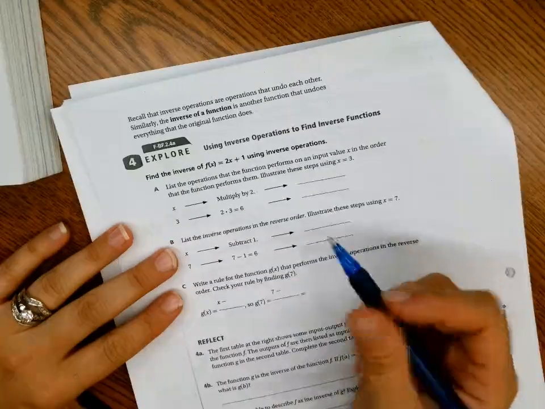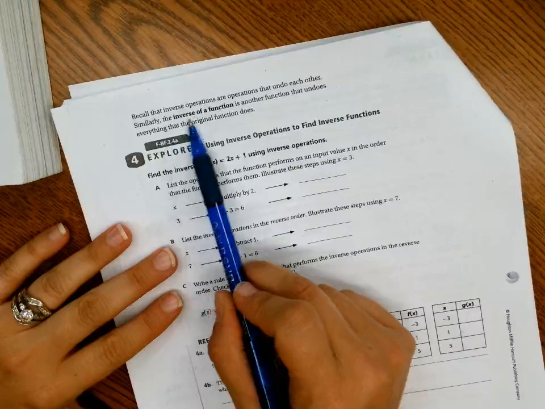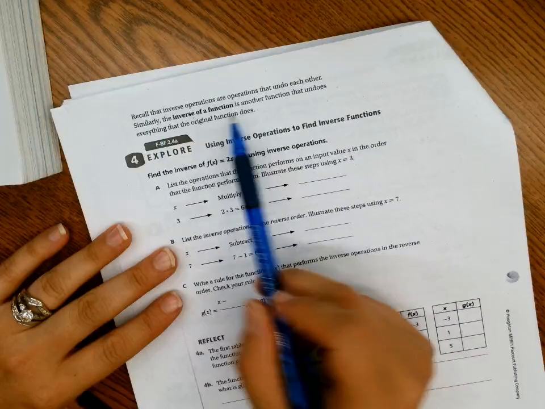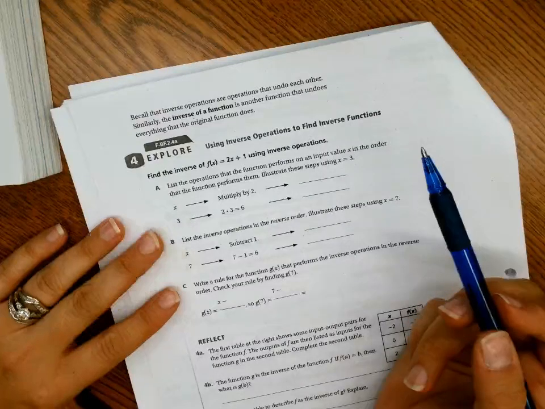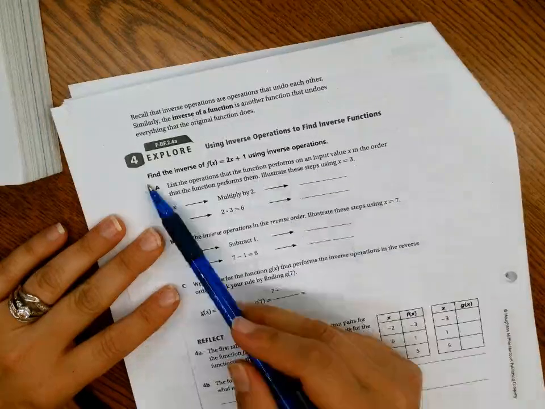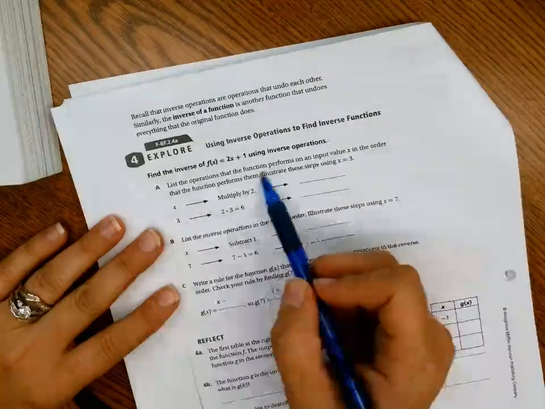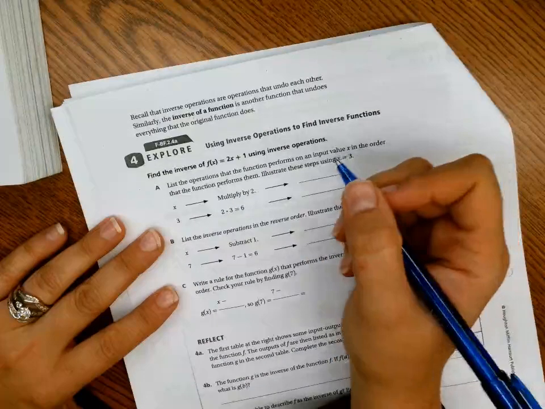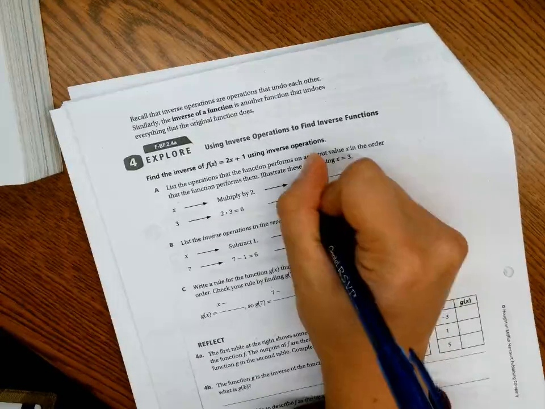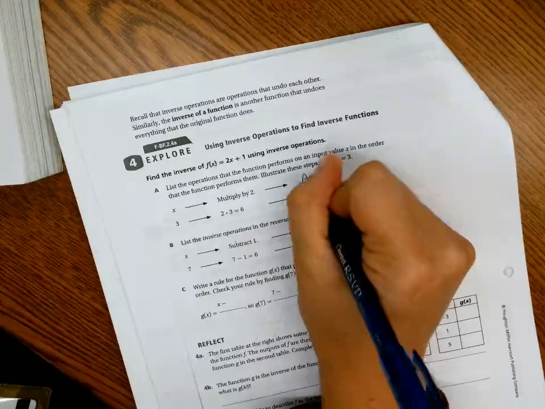Recall that inverse operations are operations that undo each other. Similarly, the inverse of a function is another function that undoes everything the original function does. So find the inverse of f of x equals 2x plus 1 using inverse operations. All right, list the operations of the function and perform them on the value x in order. We'll illustrate the next steps using x equals 3. So we are going to multiply x by 2, then add 1, right?